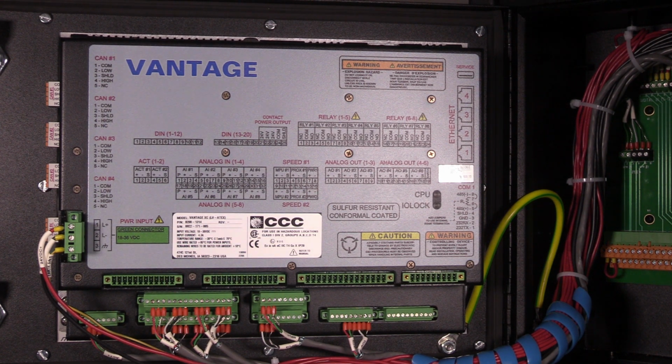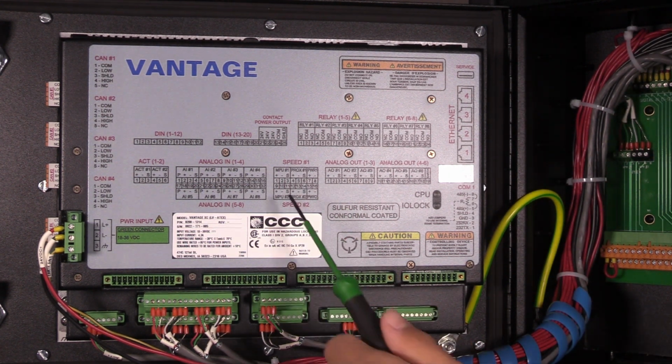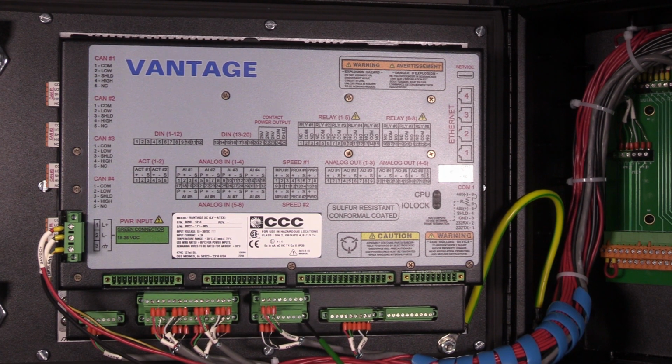The first channel is labeled speed number 1. The second channel is labeled speed number 2. An MPU speed input signal requires a twisted shielded pair cable for wiring. It should be wired as follows.